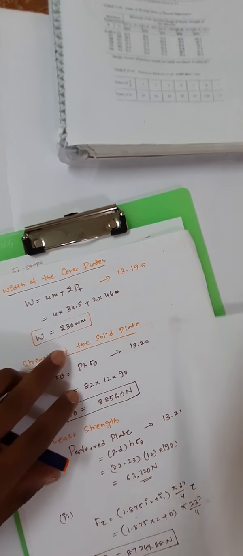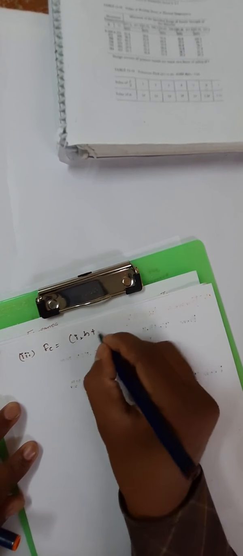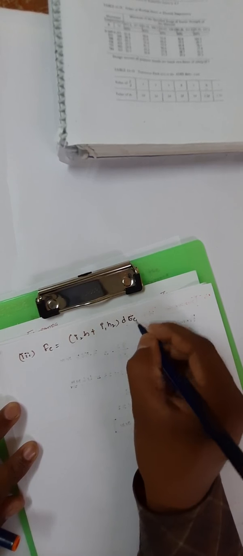Next, we need to find out the crushing strength, Fc. In the third case, Fc is equal to I2 H plus I1 H2 into d sigma c. This is available in the design data handbook.